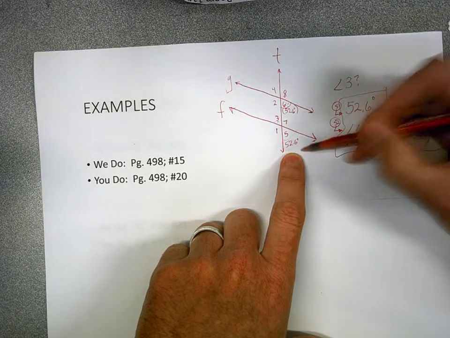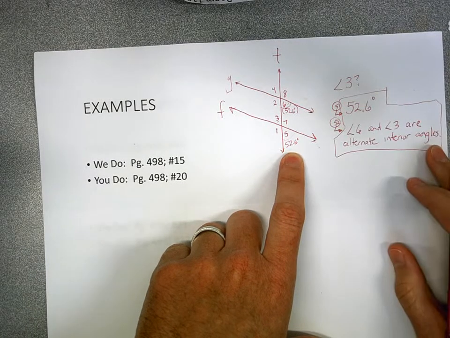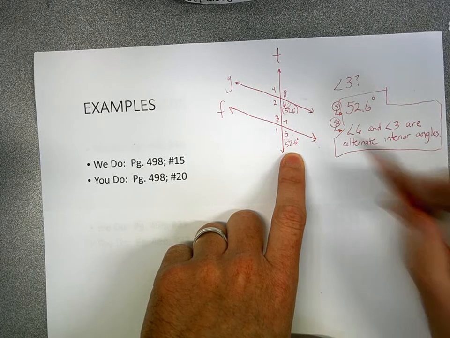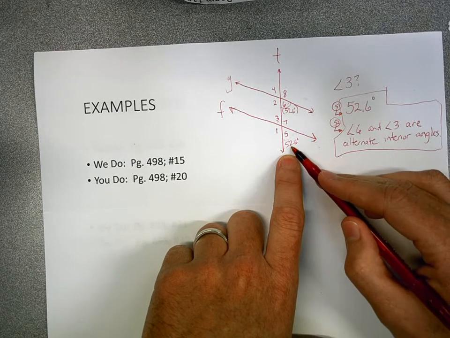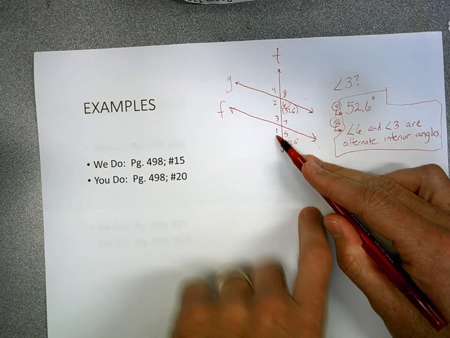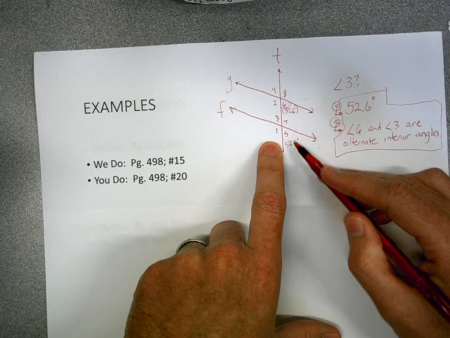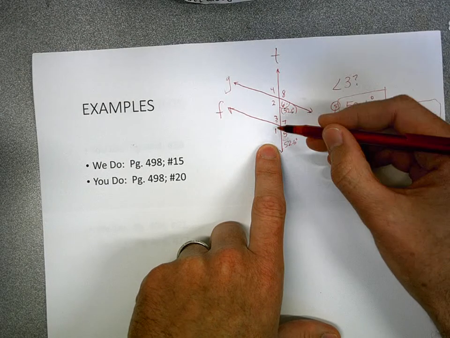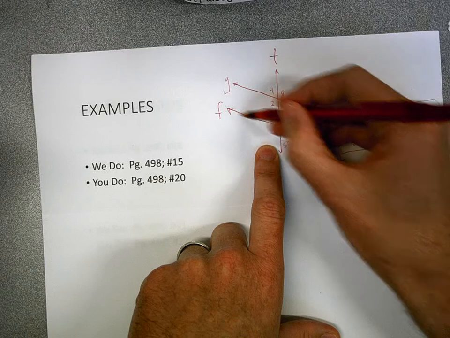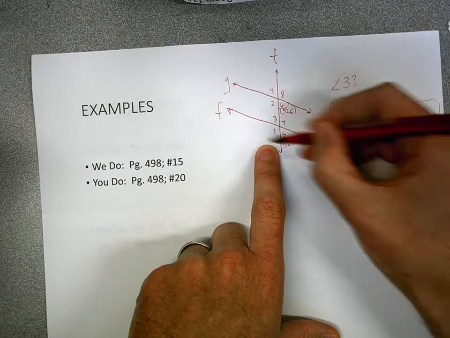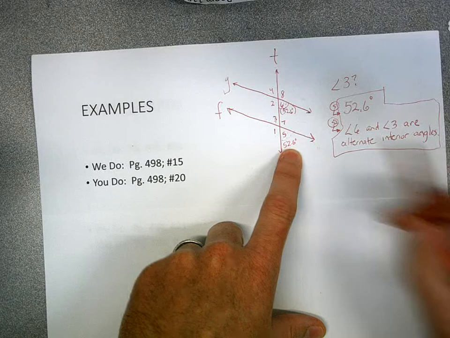After I realize that angle 5 is 52.6 degrees, that's obviously not my answer yet, right? I can then say angle 5 and angle 1, which is what I'm looking for, make up this straight angle here, which is 180 degrees. These two are supplementary angles.